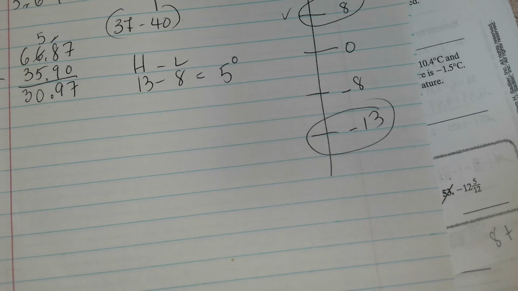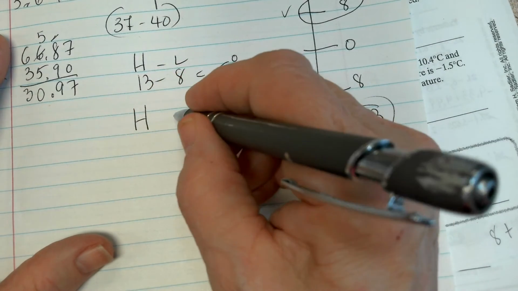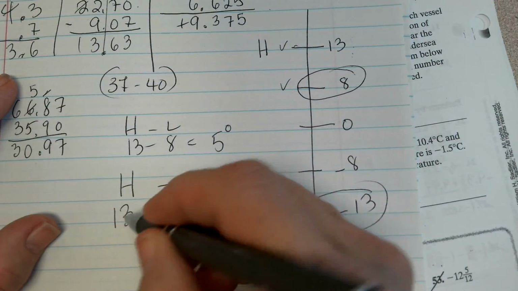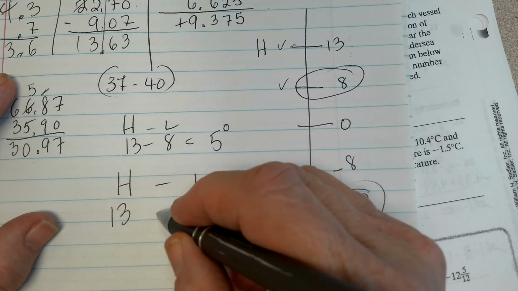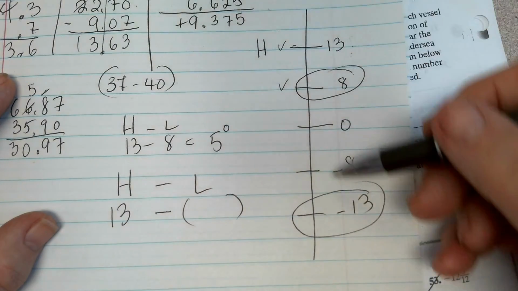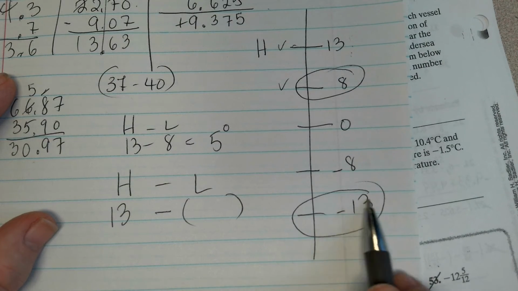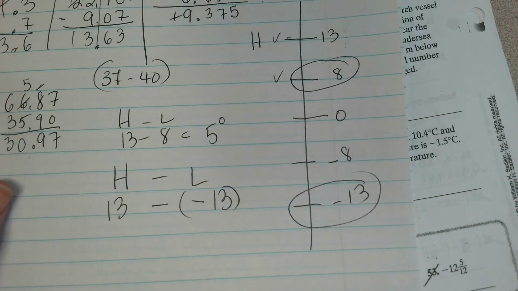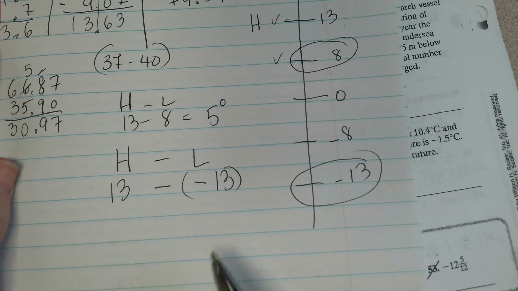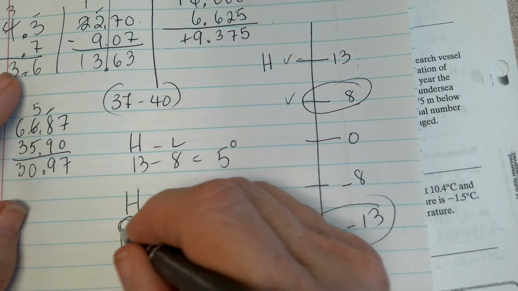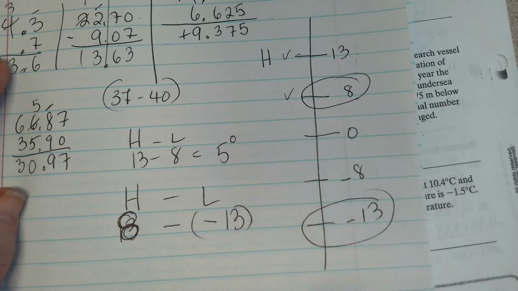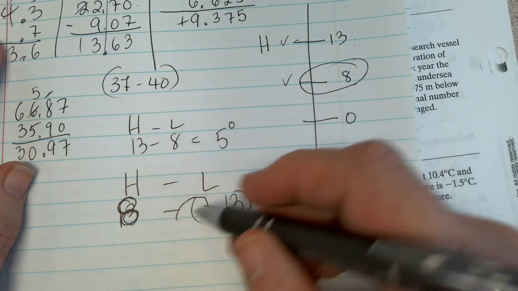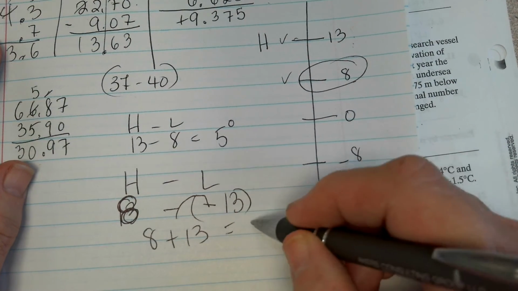You do the exact same. You take the highest minus the lowest. So the highest is 13, but here's the difference. This stays the same. It's the highest minus the lowest. But our lowest in this case is an integer, so you have to put parentheses. And then what happens? Oh, I said 8, and I'm putting a 13 here. Okay. So what happens right here? It changes to addition. So that answer would be 8 plus 13, which is 21?